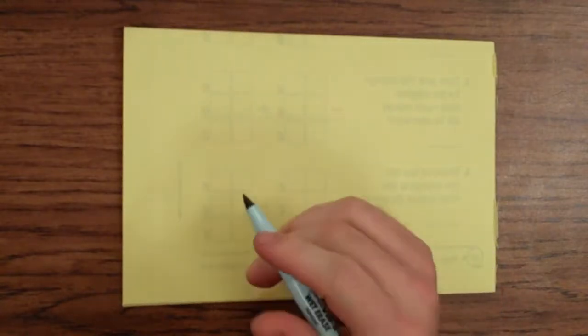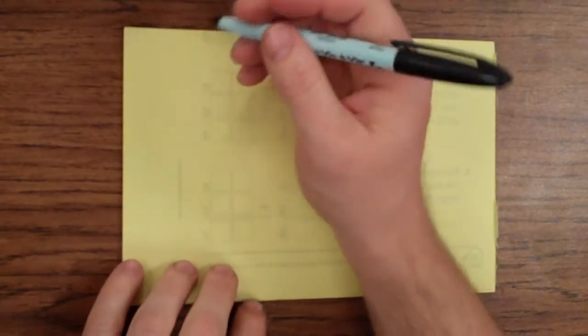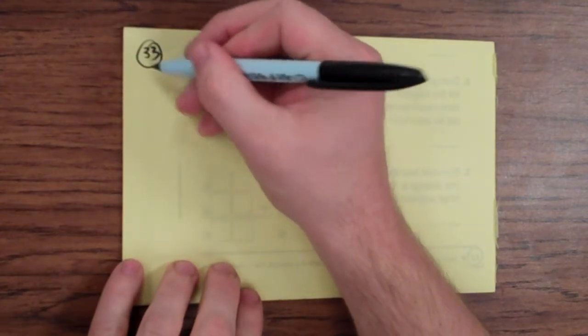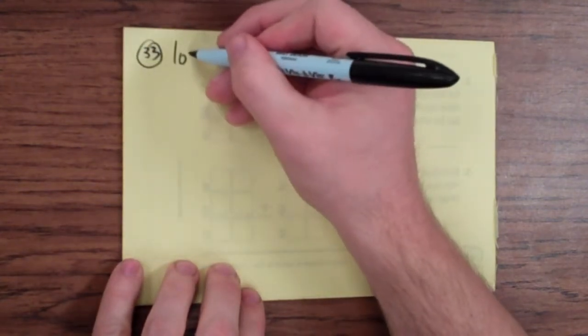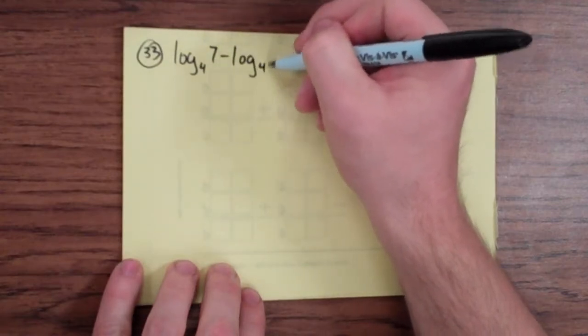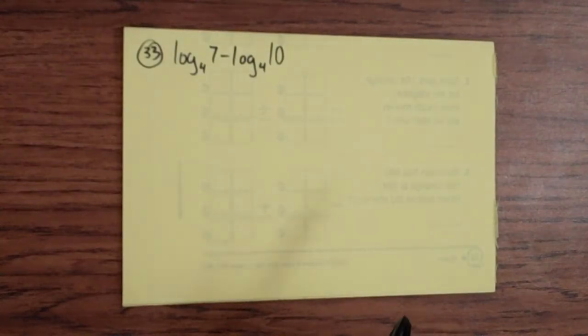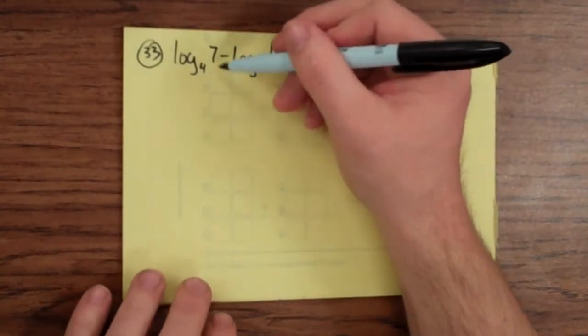Let's start with going the other way. We were expanding, now we're going to condense. All right, so let's start with number 33, the first condensing problem. Log base 4 of 7 minus log base 4 of 10. All right, well, we have subtraction here.